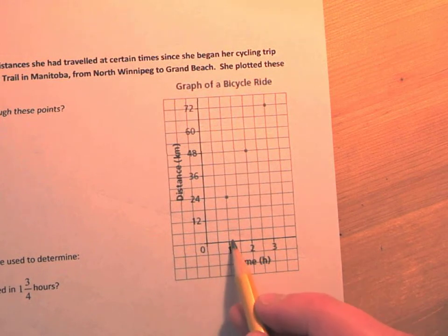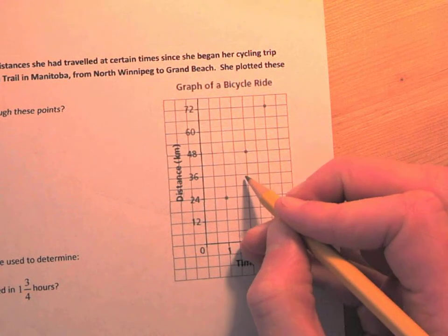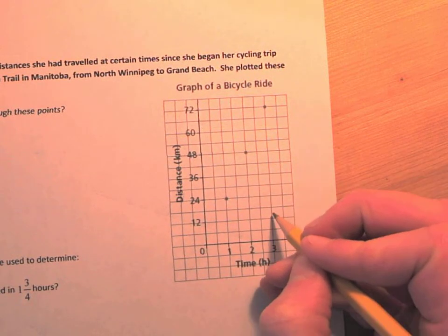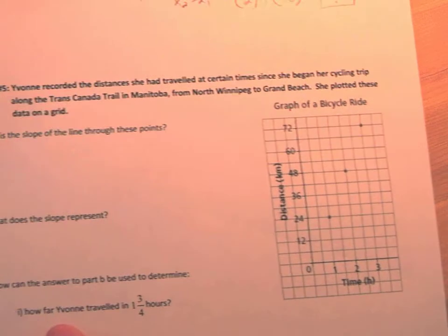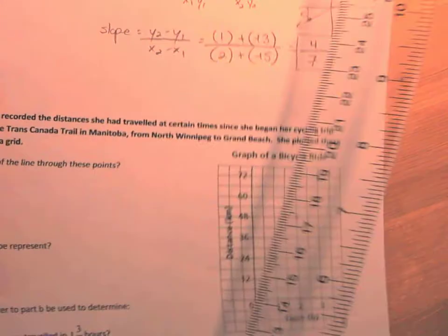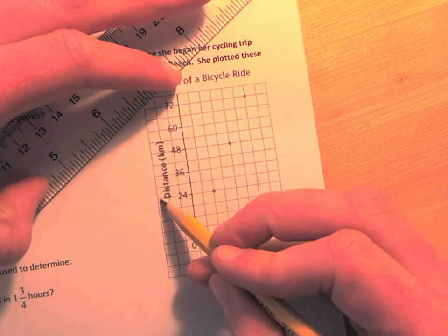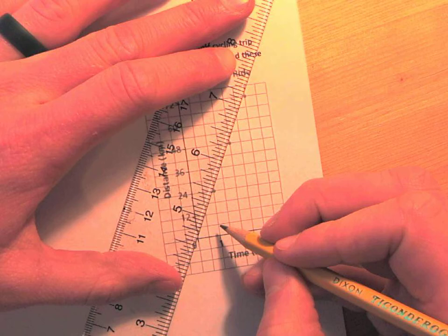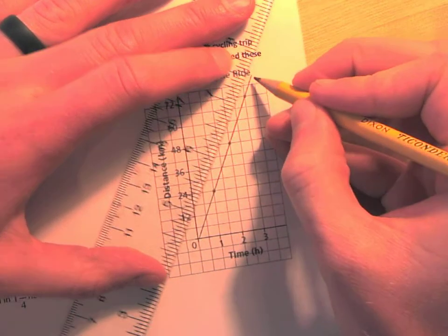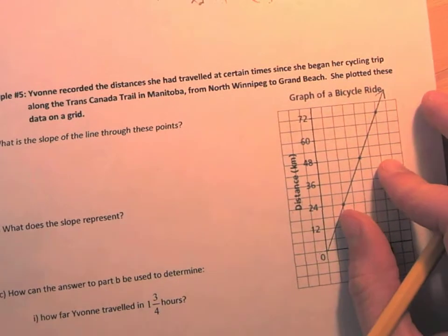So this looks like when she traveled for 1 hour, she went 24 kilometers. When she traveled for 2 hours, she went 48 kilometers. When she traveled for 3 hours, she reached 72 kilometers away. Okay, so it's asking what is the slope of the line through these points? So I have to draw a line through these points. I start at 0, 0 because I know that the distance she traveled at time 0 was 0. So I draw a line as well as I can through all those points.